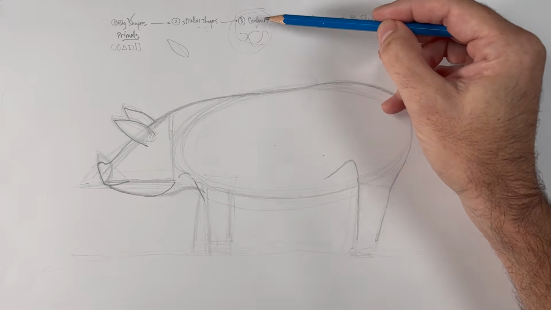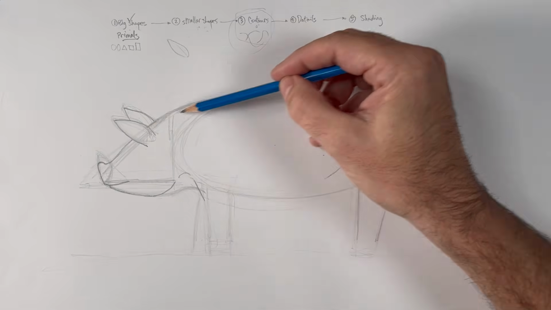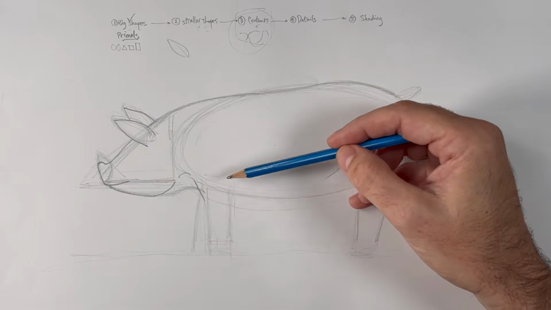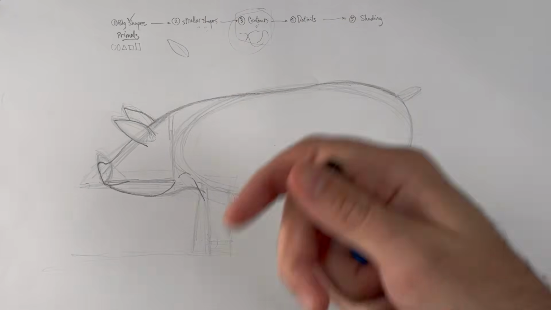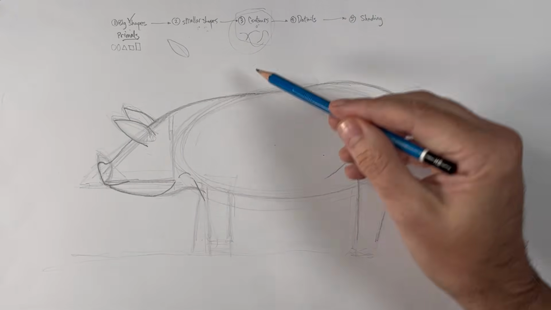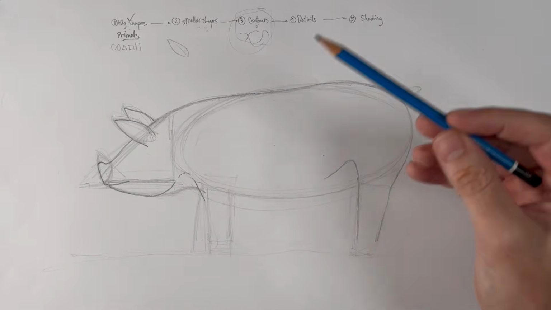Again, you can see how important this contour section is. This is really defining the outer boundary or the silhouette of the animal before we add the details or the shading. These are very time intensive, especially depending on the kind of animal. So you really do want to take your time with the contours, try to get this right.